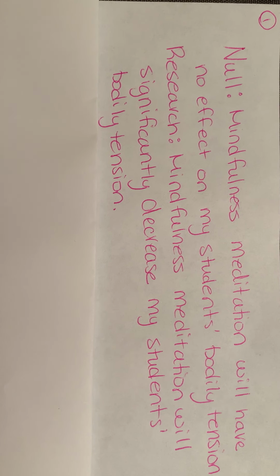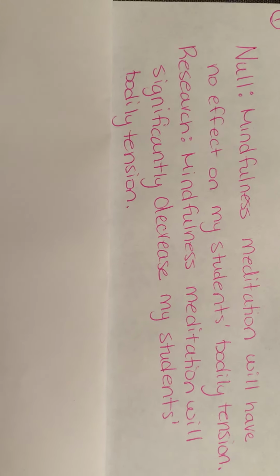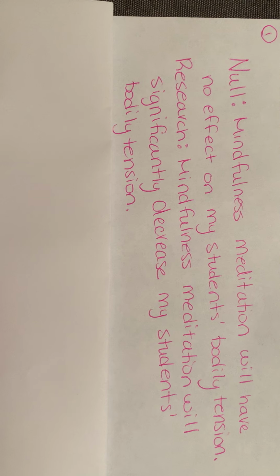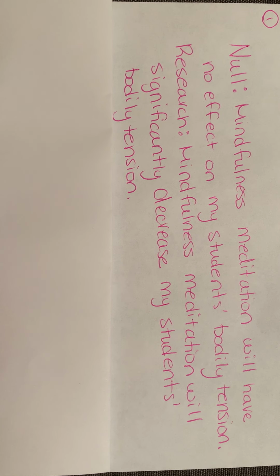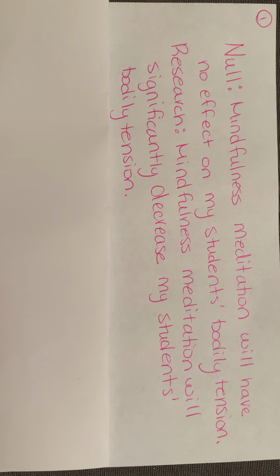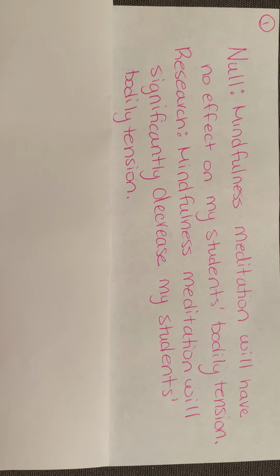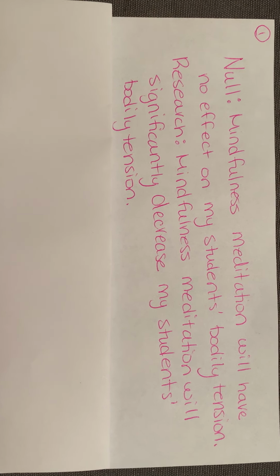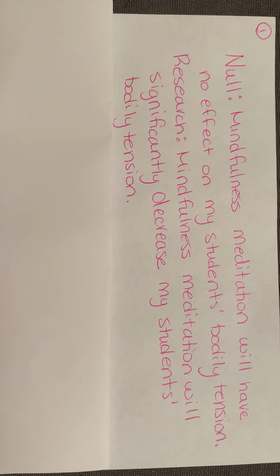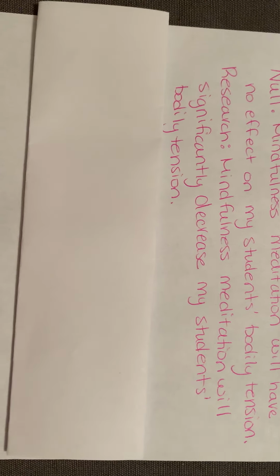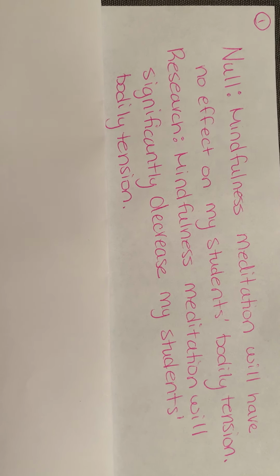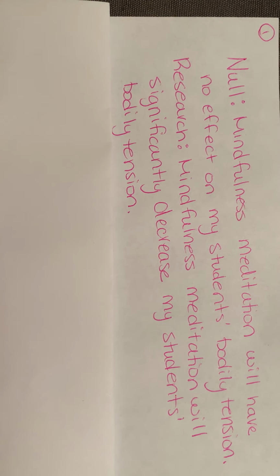My research question was basically, can mindful meditation have an impact on, and then I had 4 different things that I measured. For this example, I'm focusing on bodily tension. So my question would be, does mindfulness meditation have an effect on students' bodily tension? The null hypothesis states that mindfulness meditation will have no effect on my students' bodily tension. My research hypothesis says mindfulness meditation will significantly decrease my students' bodily tension.